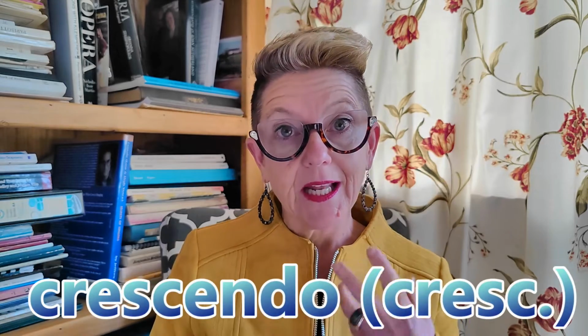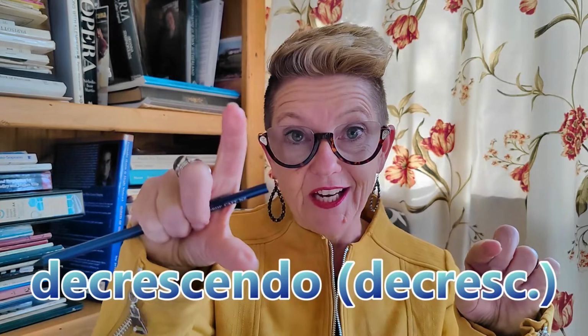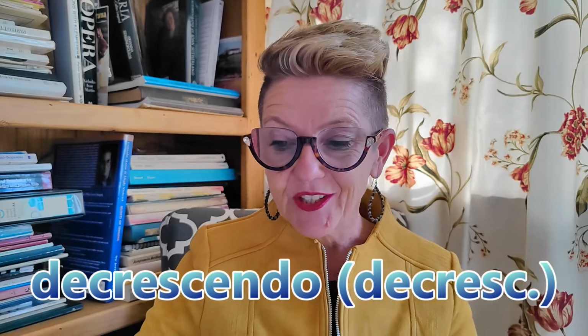Crescendo means getting louder. So often a crescendo is marked by a hairpin, going from small to large at the other end. And then the other term for the getting quieter part, you can have diminuendo or you can have decrescendo. So crescendo, getting louder, and then decrescendo, getting quieter.